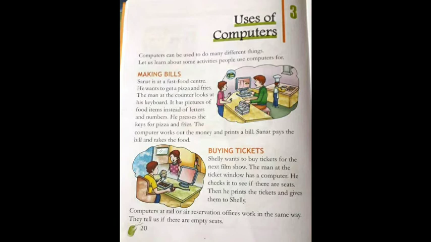Look at the next paragraph. Computers at rail or air reservation offices work in the same way. They tell us if there are any empty seats. The ticket reservation systems of the airplane and the train also have some computers. They work in the same way as that of the ticket counters in the cinema hall. So, what those computers will do is they will tell us if there are any empty seats, and if there are empty seats, then our tickets will be booked and we will get a receipt.